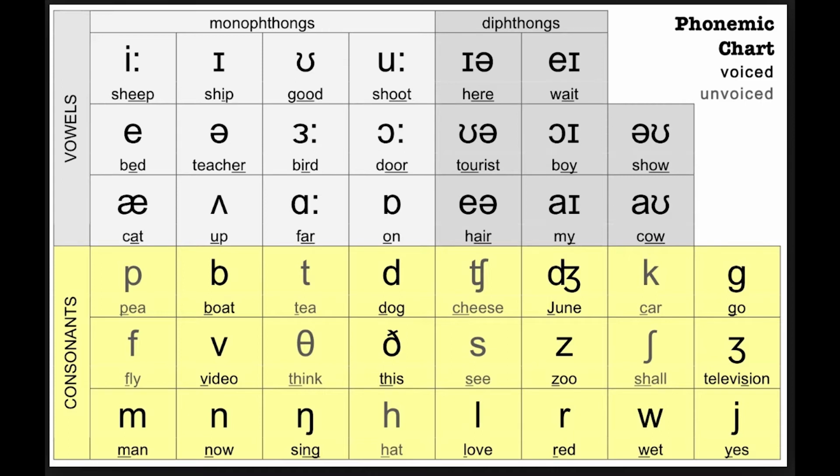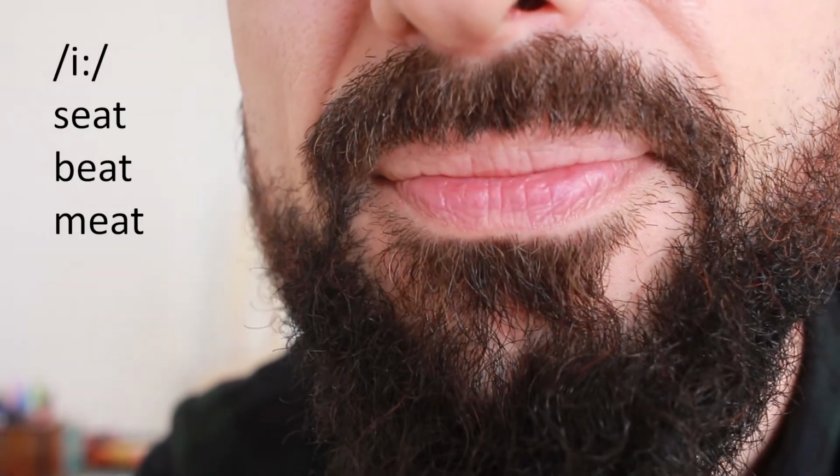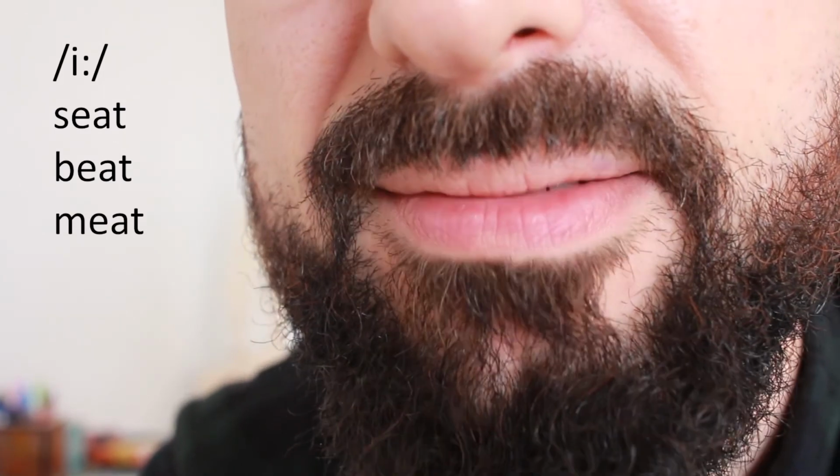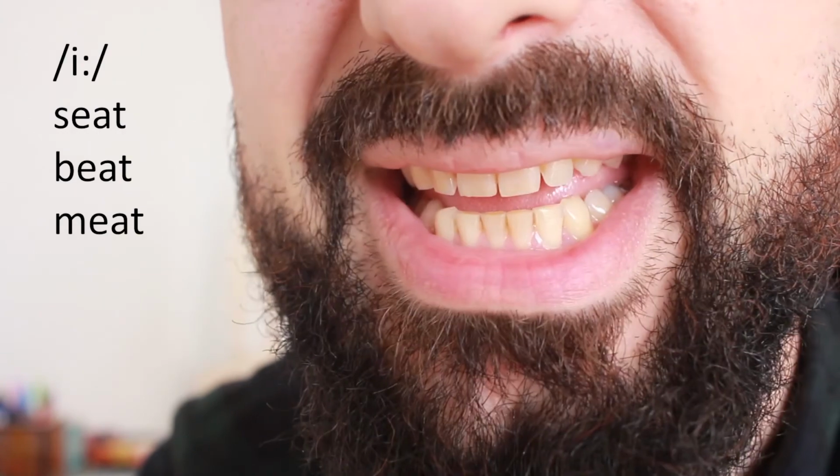You will learn how to use this in time. For now, I would just like you to look at the top left corner of this chart. The first symbol that you see in there, that is like a little eye with two little dots, is called the long I. And the long I is pronounced like this: E, seat, beat, meat.